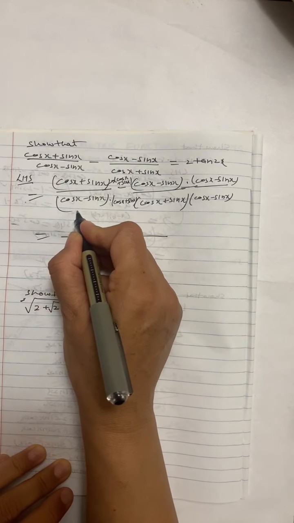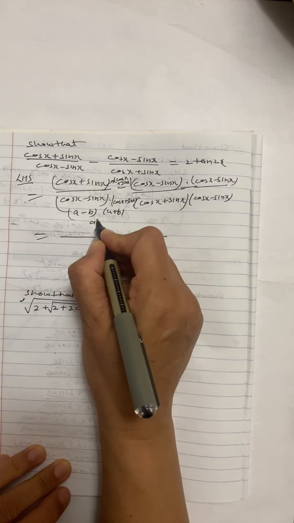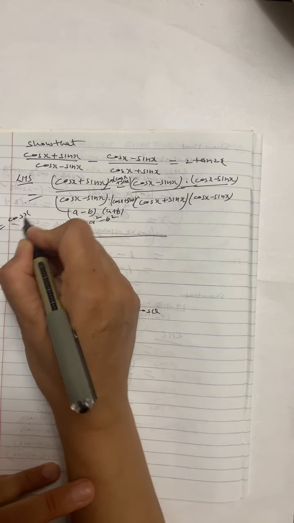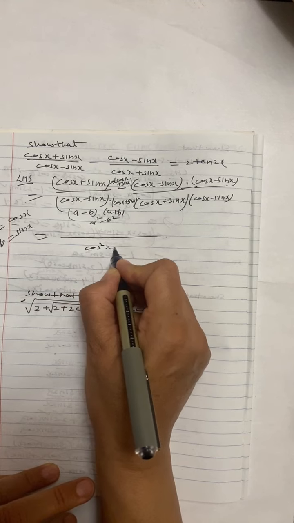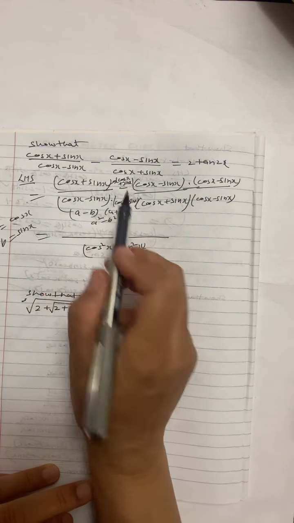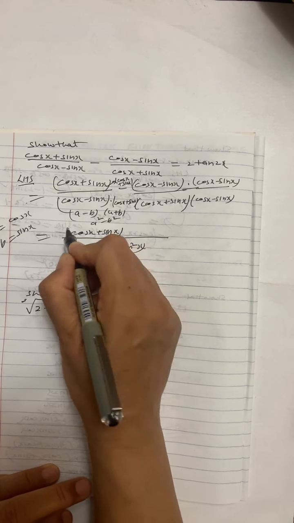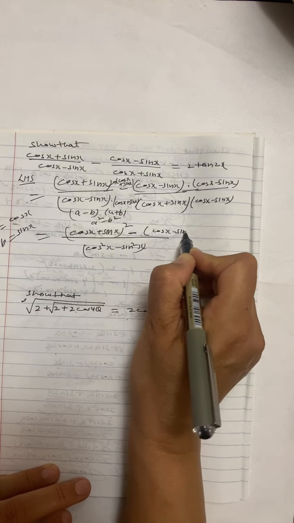Now here you can see this is a minus b and a plus b for both, which is equal to a square minus b square. In this case a is cos x and b is equal to sin x. So this gives me cos square x minus sin square x. So this is done. And now for the first one, I have cos x plus sin x whole square, and then I have minus cos x minus sin x whole square.